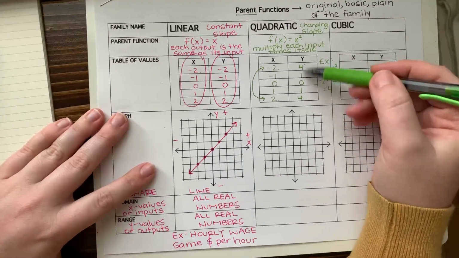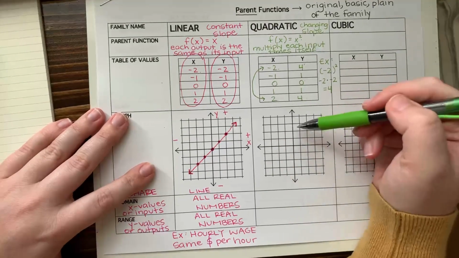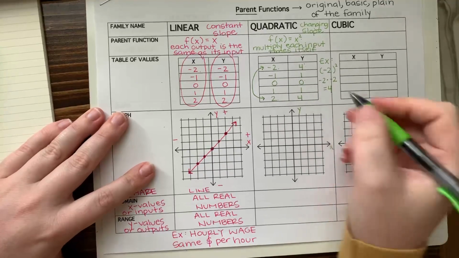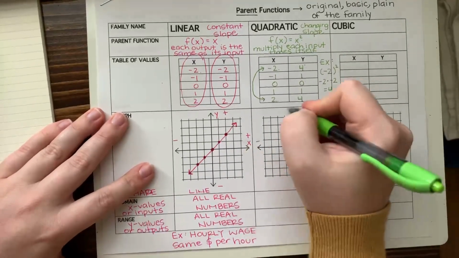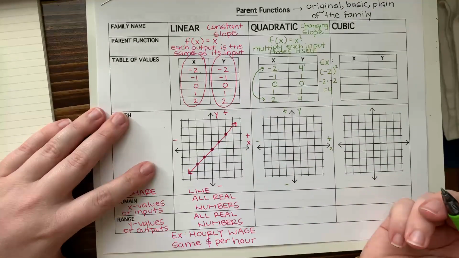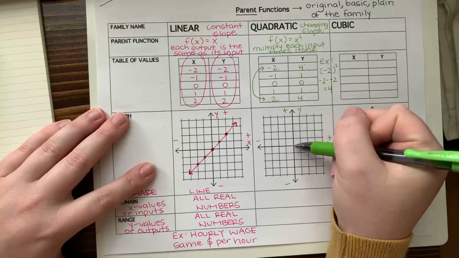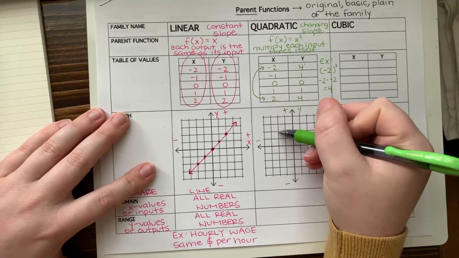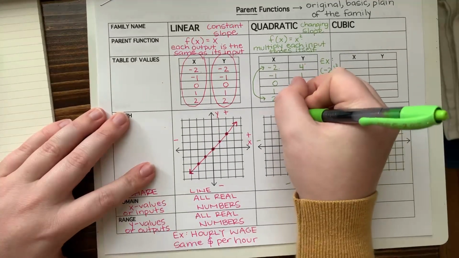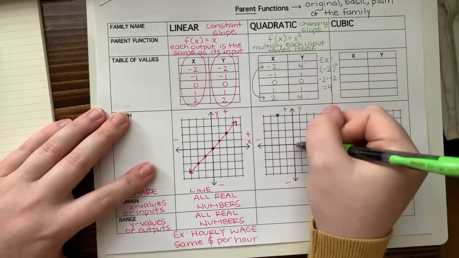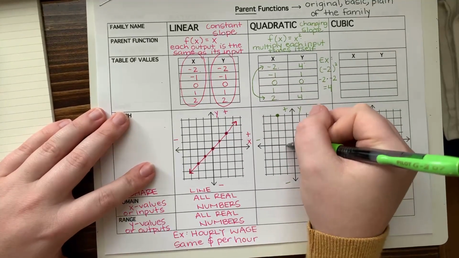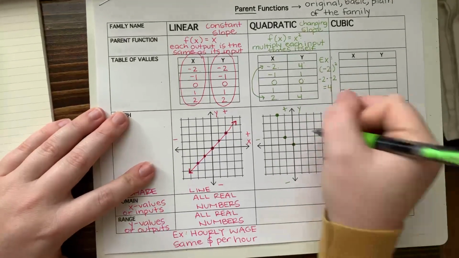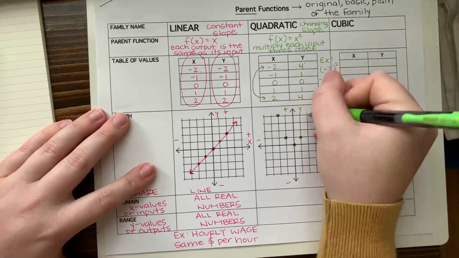So let's take these ordered pairs now and put them on our coordinate plane. So we have our x and y axis again. So we have the point -2, 4. Starting at the origin, I'm going to go backwards 2, or to the left 2, and up 4. 1, 2, 3, 4. -1, 1, to the left 1, up 1. 0, 0, 1, 1, and 2, 4.